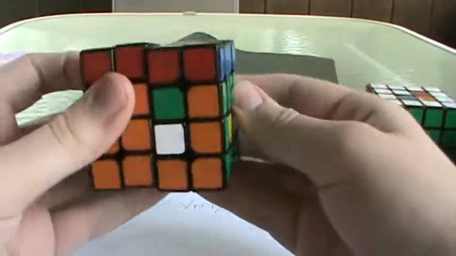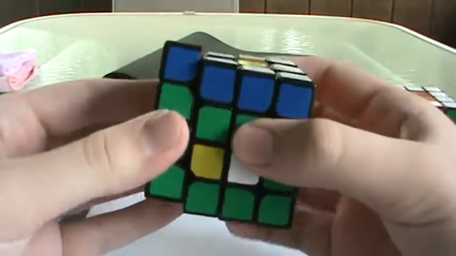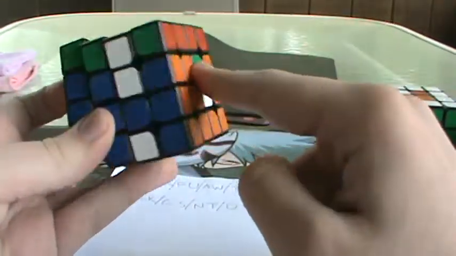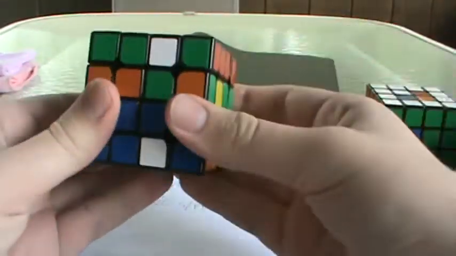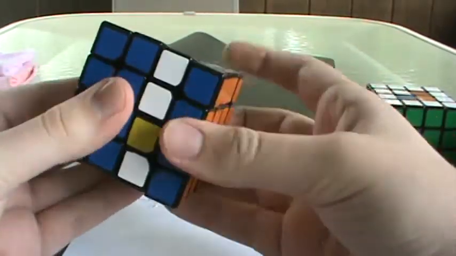Next, we have R. That is an upper left center, so we're going to want to do an L prime. So here's the slice, and we're going to move that piece over here, and then undo slice move. U2, undo setup moves.